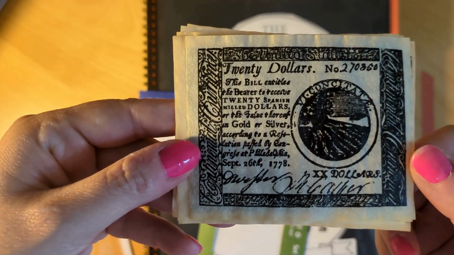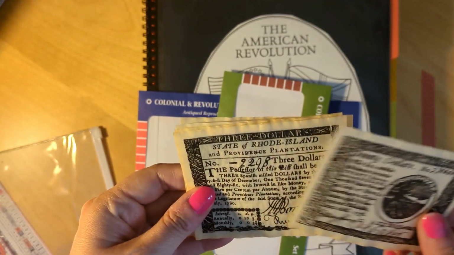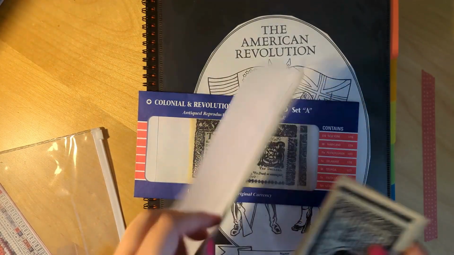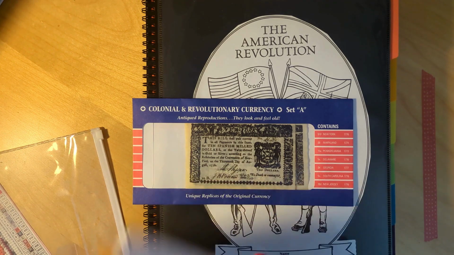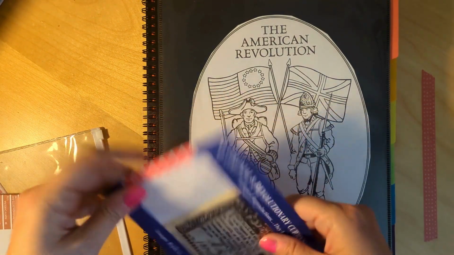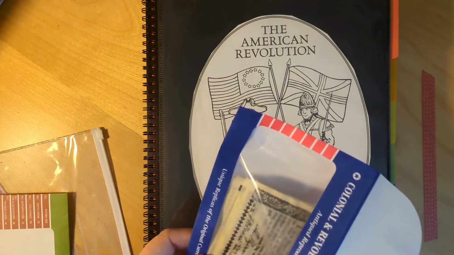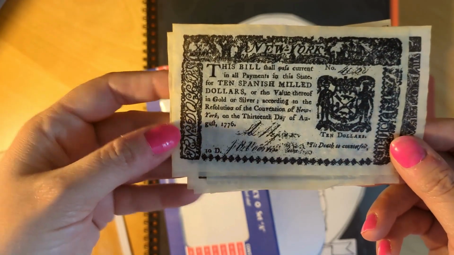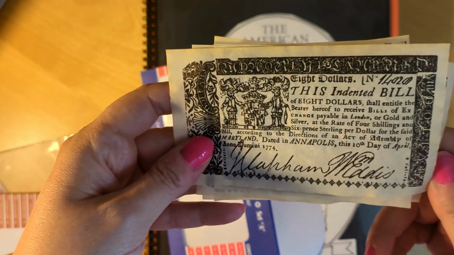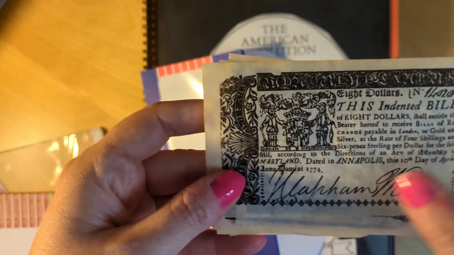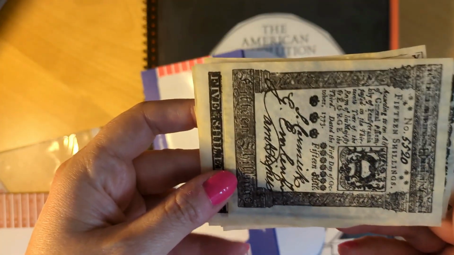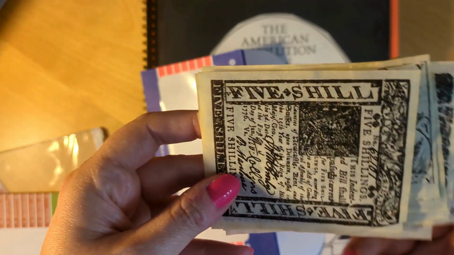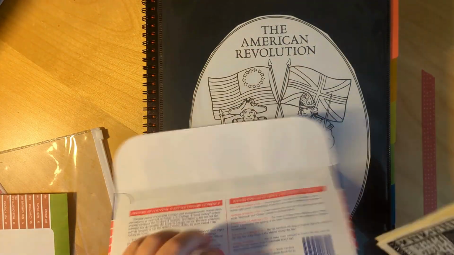These are really cool replicas of money from back in the day. They're all different. They all have different years. They're supposed to be like different states. So I thought that was a fun resource.